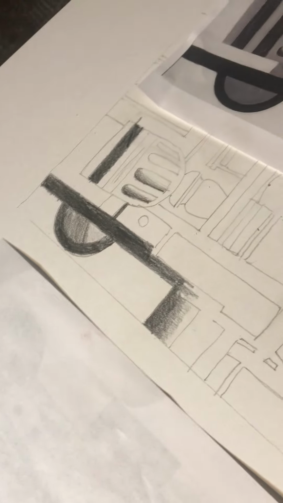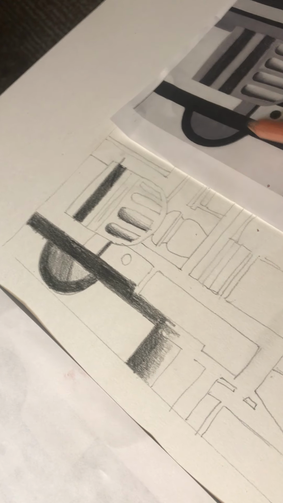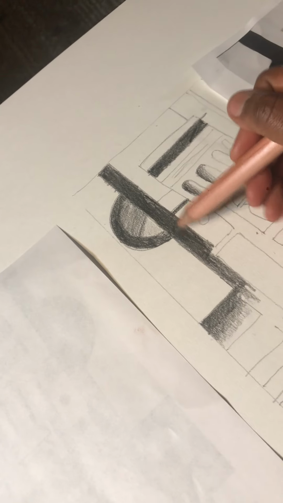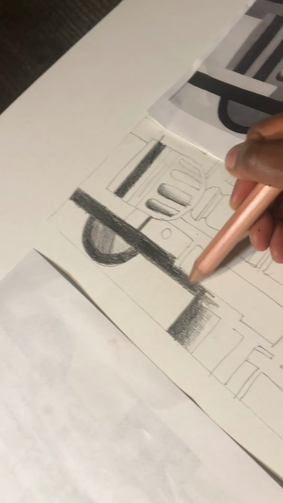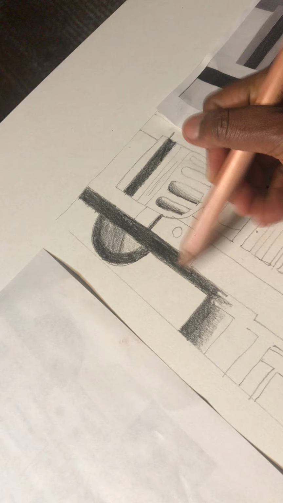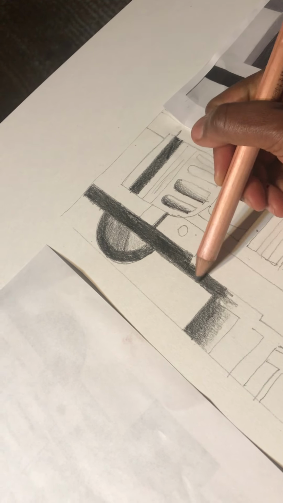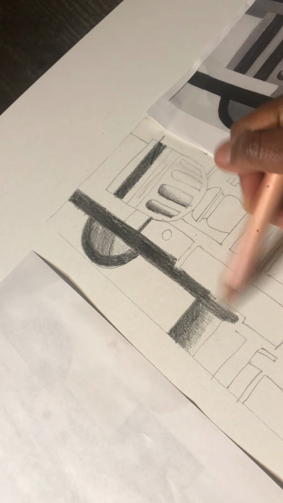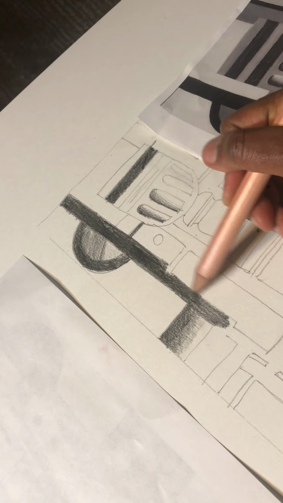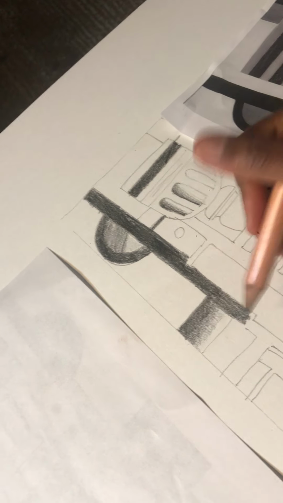Okay, so now it's a matter of just matching values. This is dark, and so I'm shading dark. Remember, you want to hold your pencil at an angle. You want to create this sort of mesh of tone of graphite, right? So you just kind of go back and forth with a little bit of force.